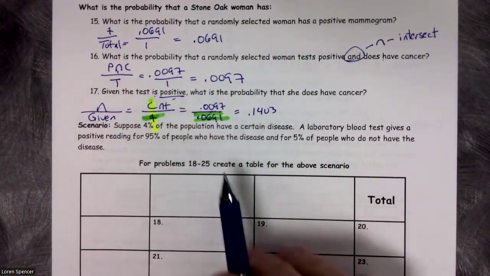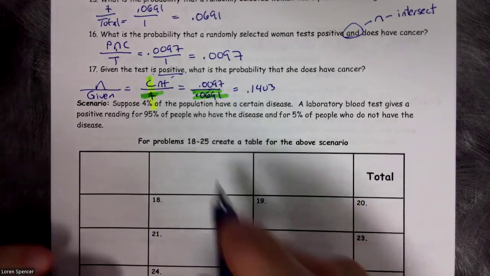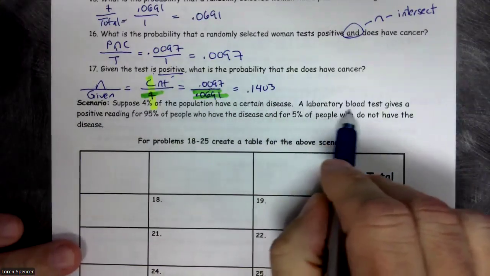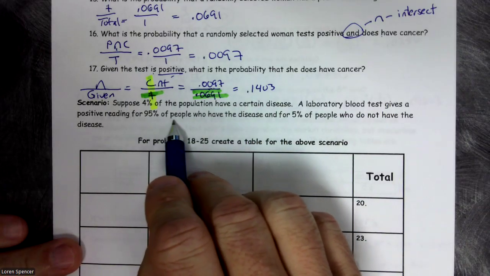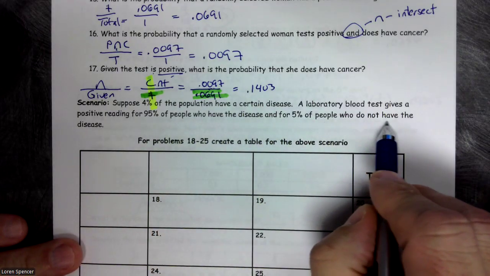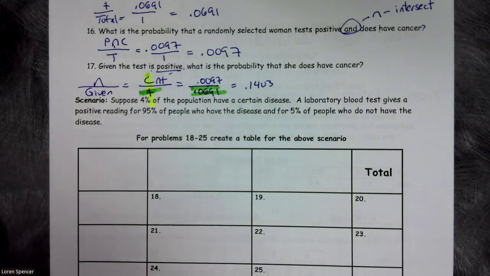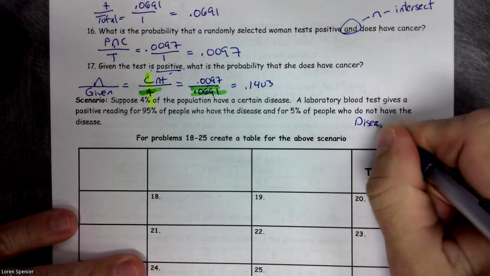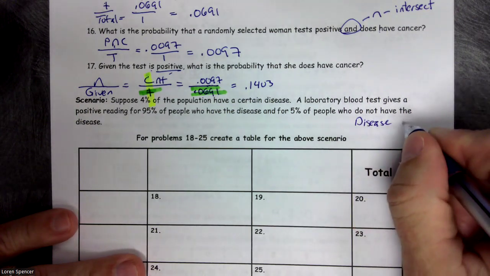So when we're talking about this, what are our variables? Well, our two variables in this case are disease, and you can either have it or not have it, and test result. And the test results will either be positive or negative. So disease, have or not have, test results positive or negative.